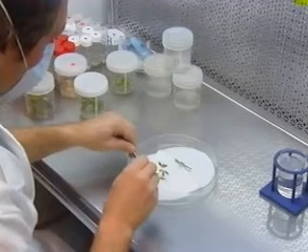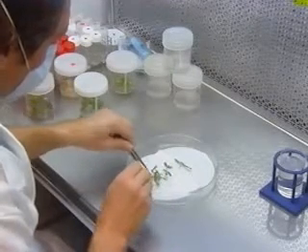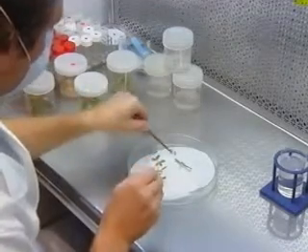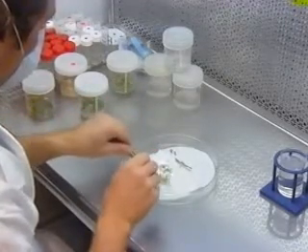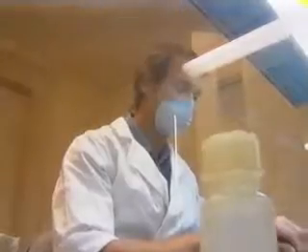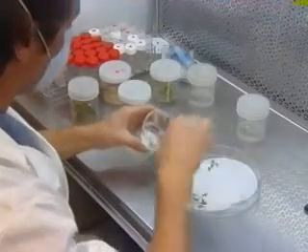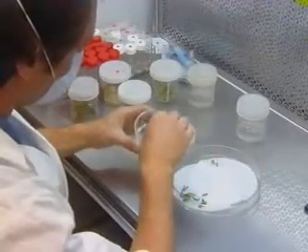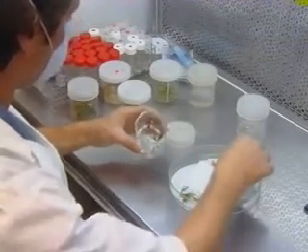Elongated shoots may be laid horizontally on the medium surface, acting as a type of layering, which often stimulates lateral shoots to develop. The number of propagules produced for transfer every 4 to 6 weeks varies from 5 to 25 or more from each explant.